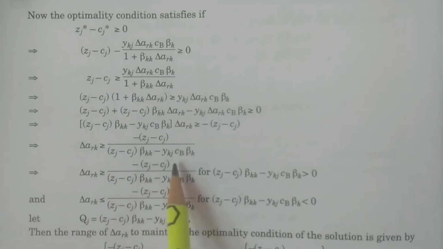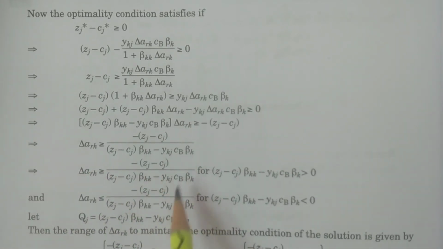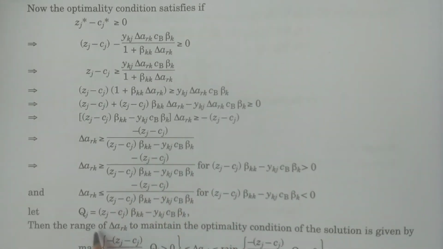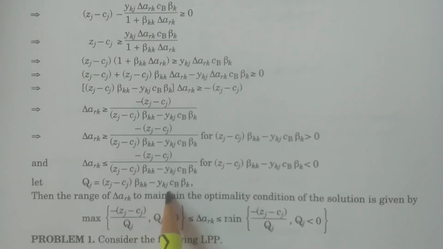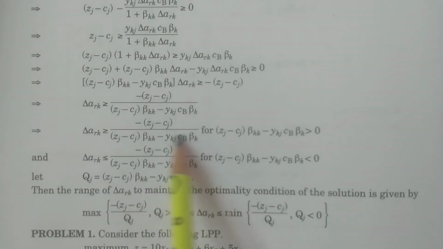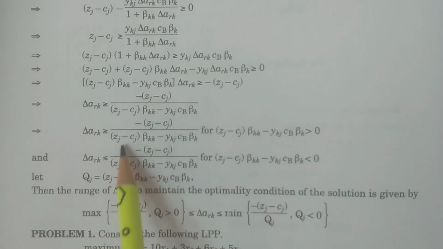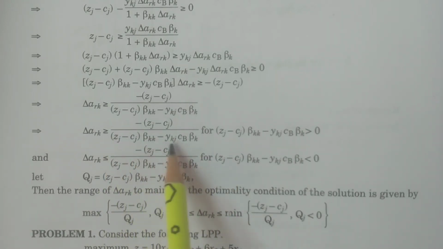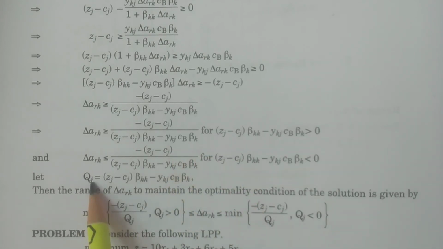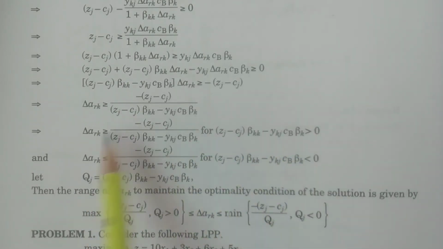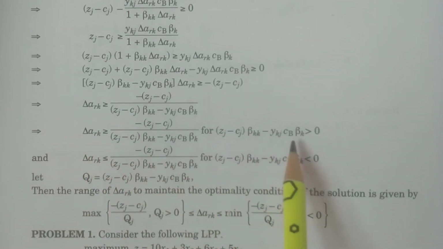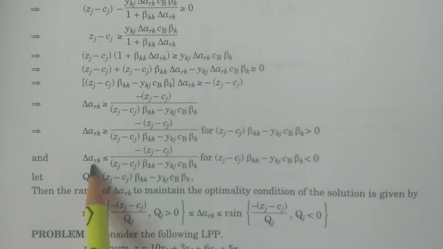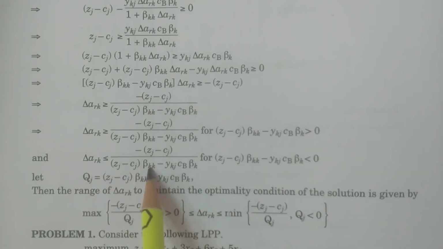Now this condition is satisfied for two separate cases. Consider Qj equal to Zj minus Cj into beta kk minus Ykj Cb beta k, this denominator term. Then for Qj greater than 0, delta Ark is greater than or equal to minus Zj minus Cj divided by Qj. For Qj less than 0, delta Ark is less than or equal to minus of Zj minus Cj divided by Qj.